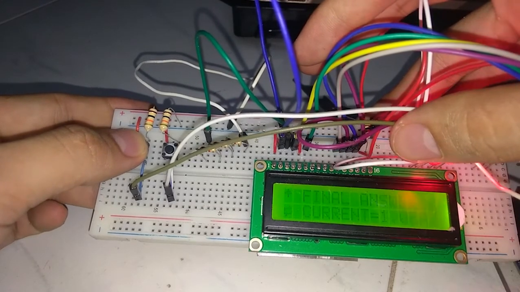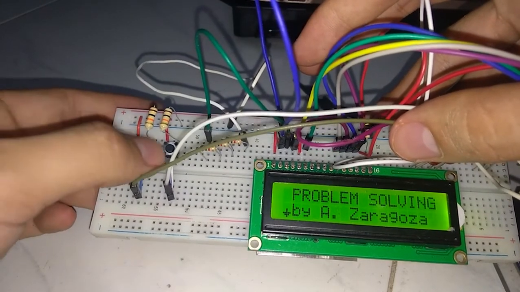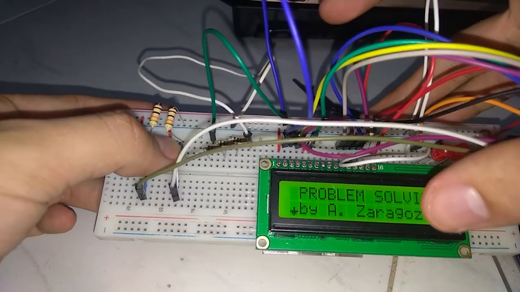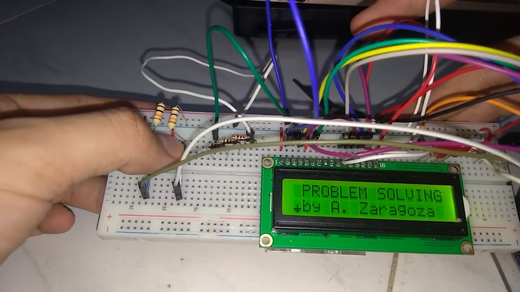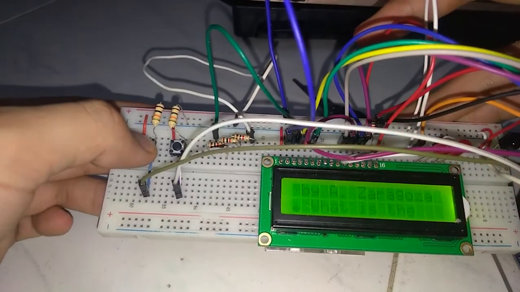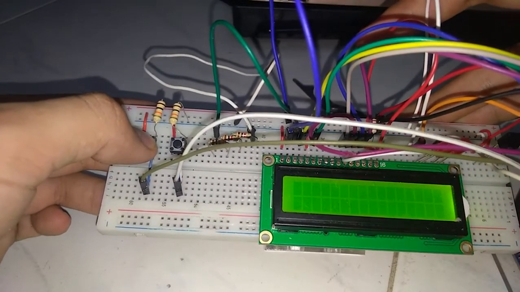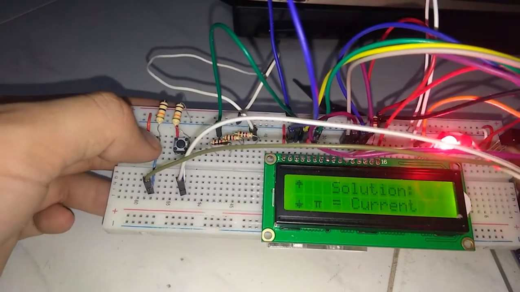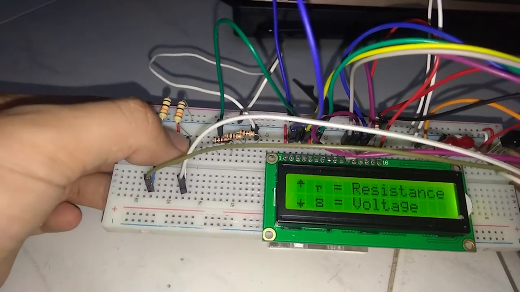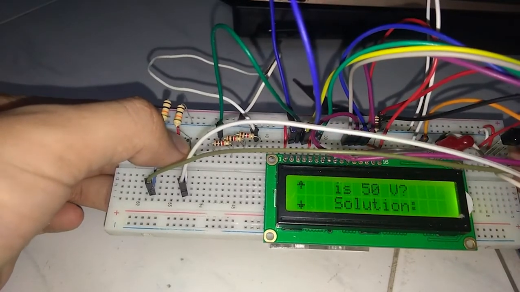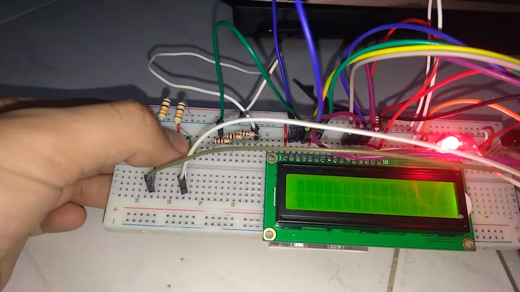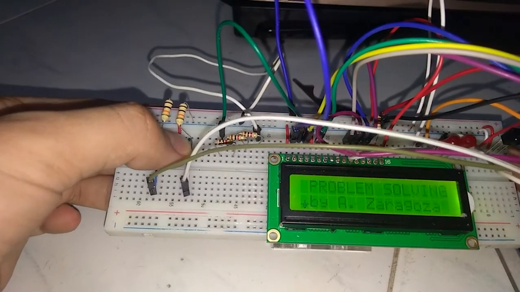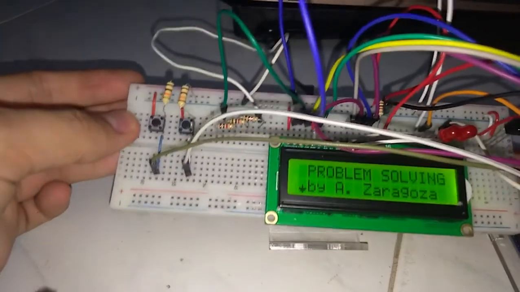If we scroll back or scroll up, it will not return to the last page. As you see, it will not return to the first page. Then right now we are going to scroll down. Let's try this. And right now we are going to scroll up. Okay, that's it.